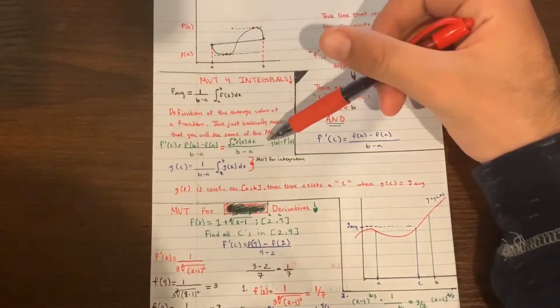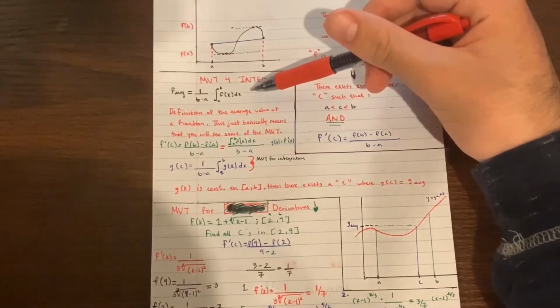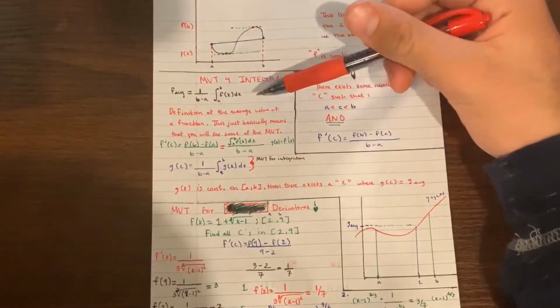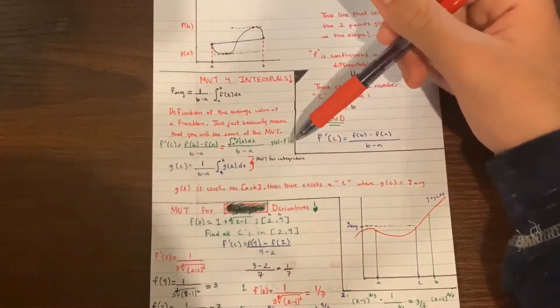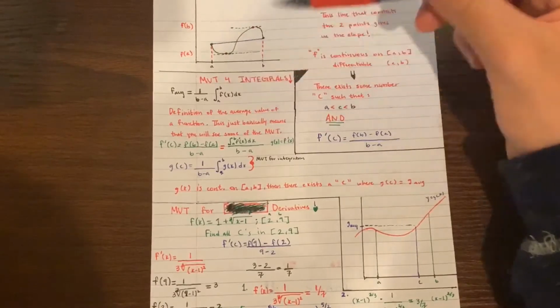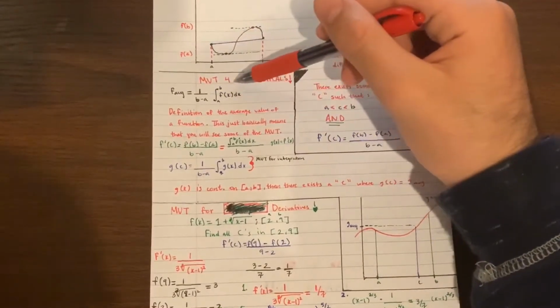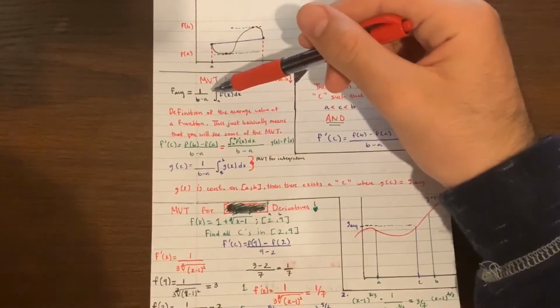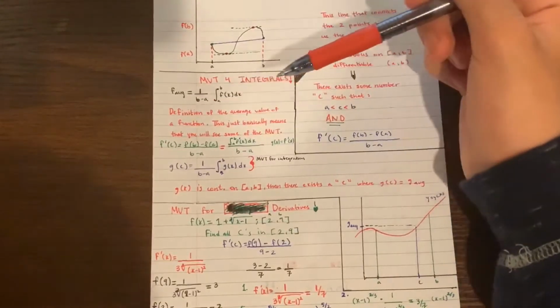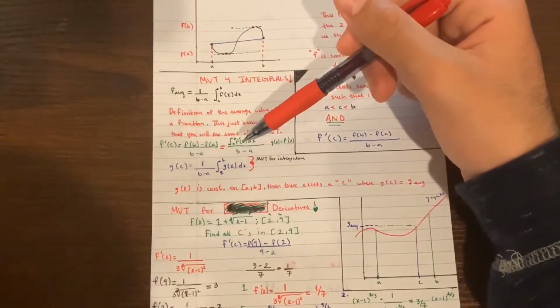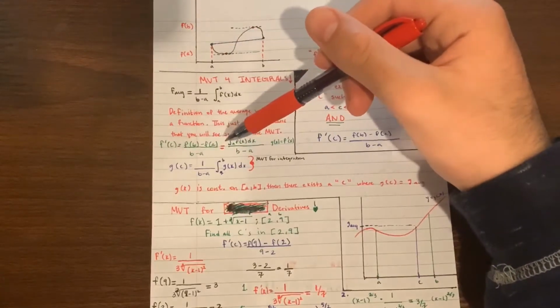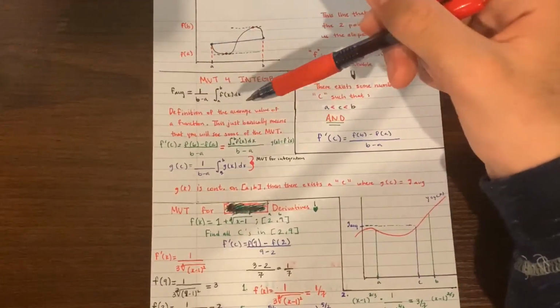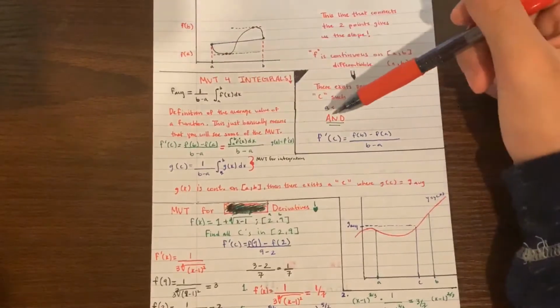Over here is another way we wrote this function that equals the mean value theorem. So what we did is we multiplied this part over here times 1 over b minus a, which will equal f derivative of c equals f of b minus f of a over b minus a.